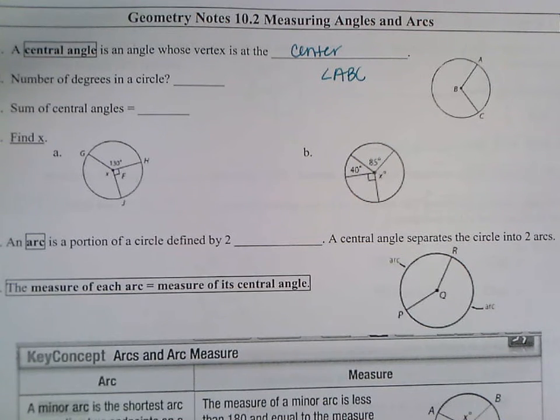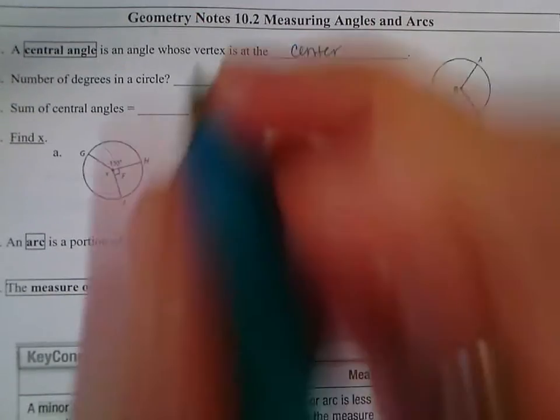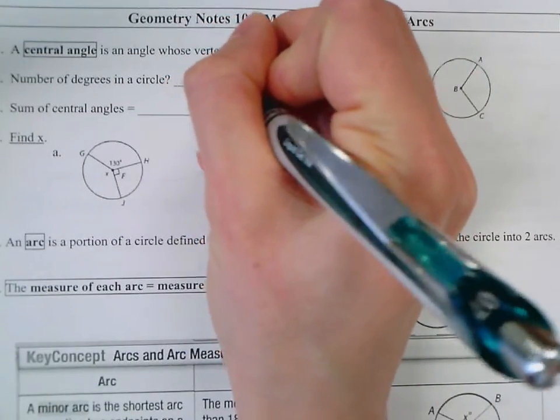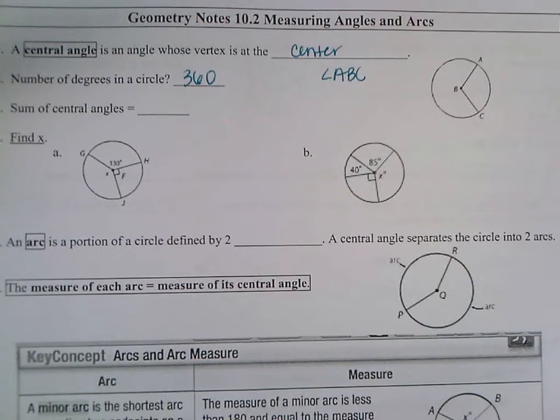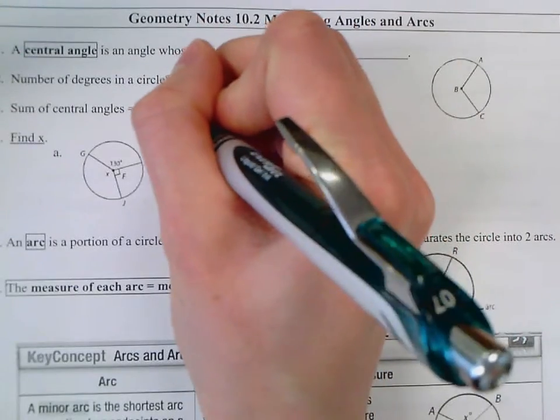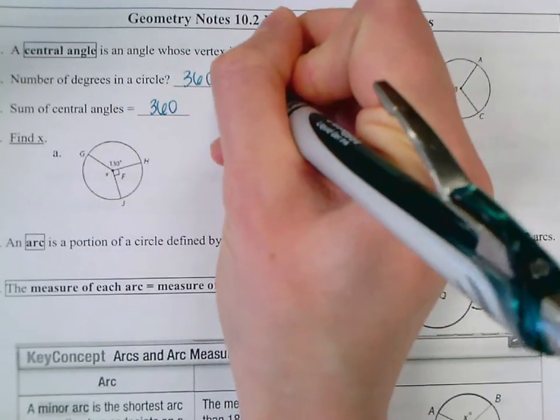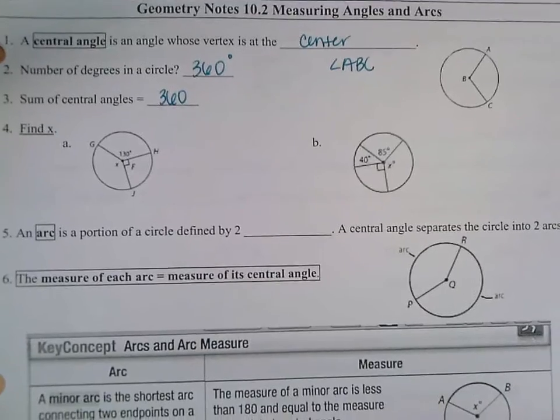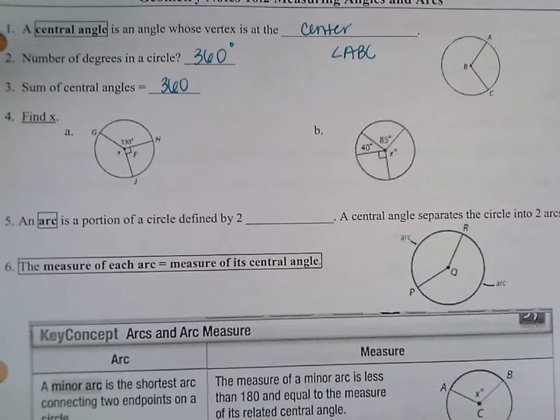Does anybody know how many degrees are in a circle? 360 degrees in a circle. So that means all of these central angles in a circle should have a sum of 360. Okay, so using that to answer the examples in example 4, finding x.